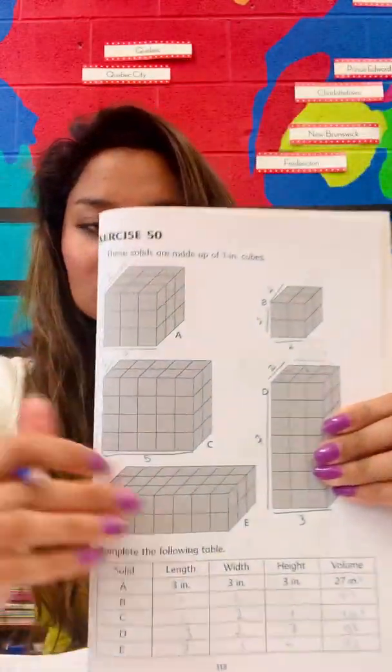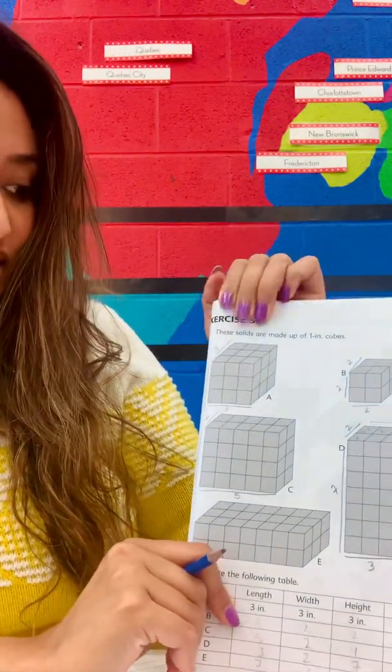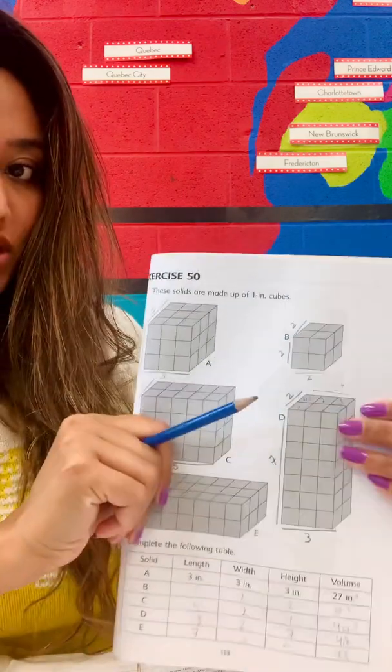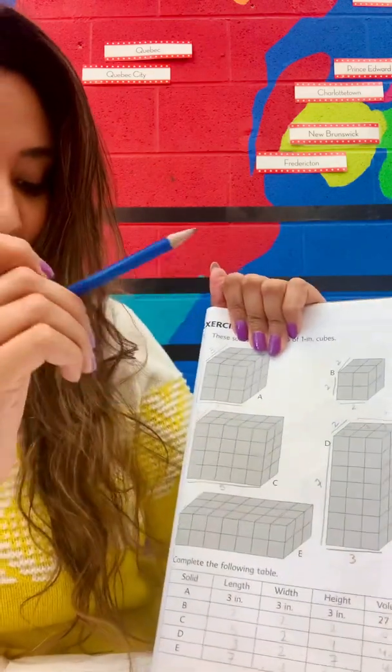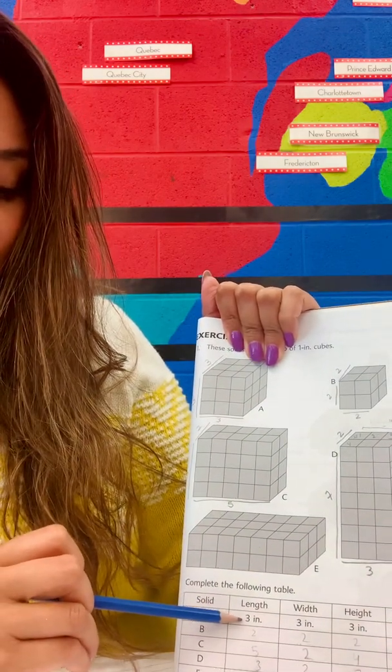So let's do the first one together. They're saying complete the following table. These solids are made up of 1 inch cubes. So let's look at solid A. Now they've given it to us.